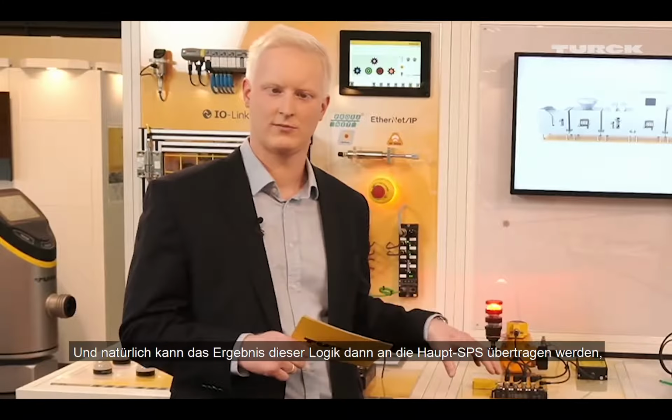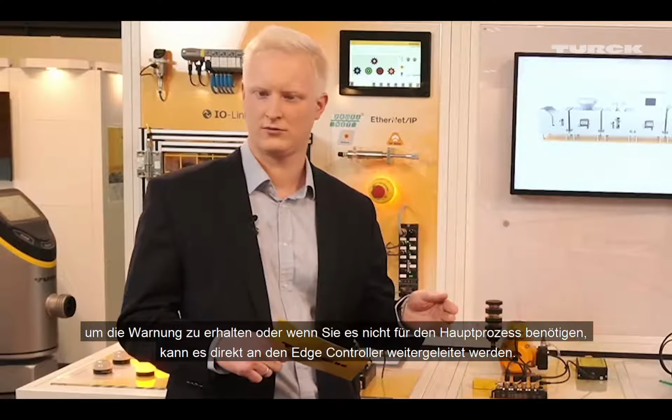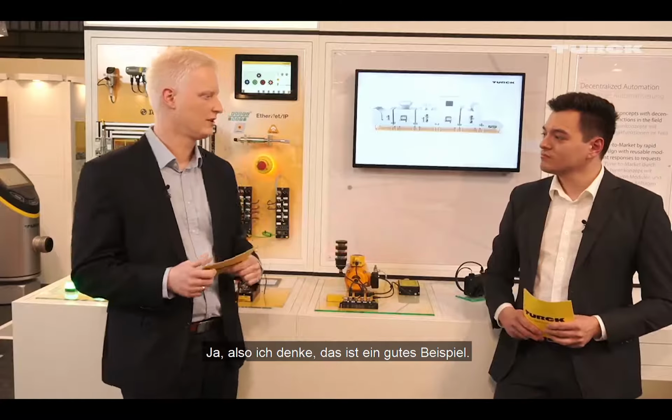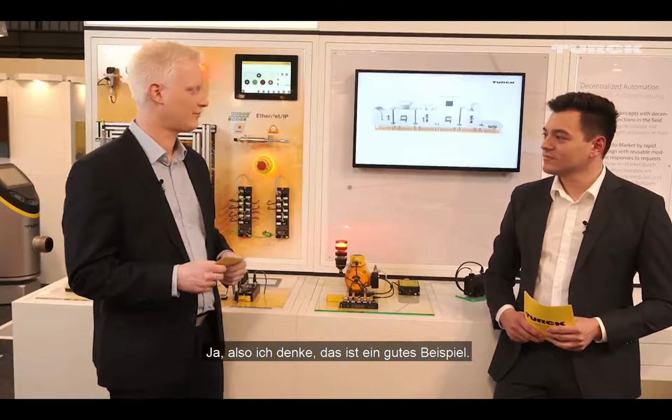And of course, the result of this logic can then be transmitted to the main PLC to get the warning, or if you don't need it for the main process, it can be directly forwarded to the edge controller. So I think that is a good example to show here.